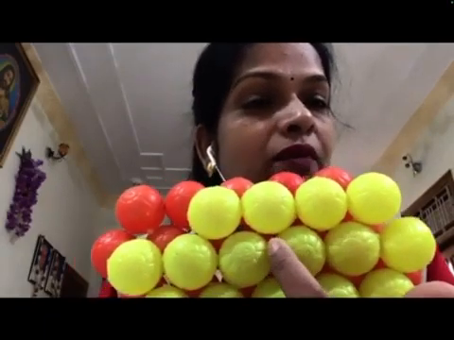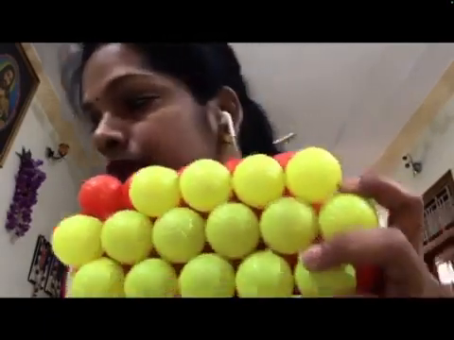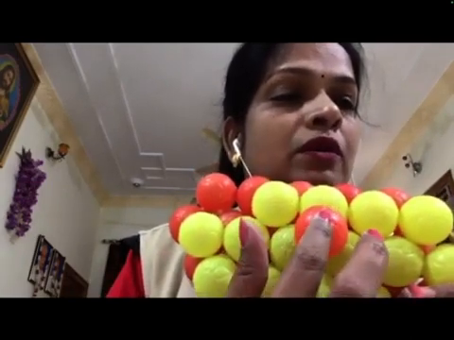Suppose we place on all tetrahedral voids, like this. Why am I keeping this orange ball? Because this ball is in alignment with that orange ball of the first layer, A layer. So I'm keeping an orange ball, because it is in direct alignment with the A layer.